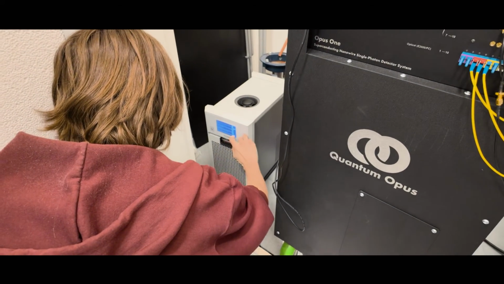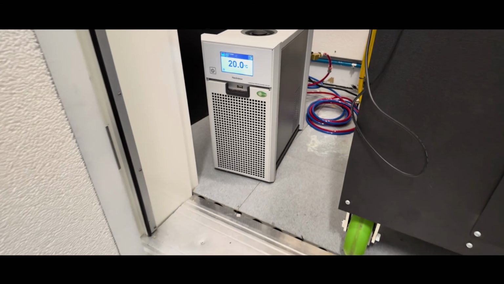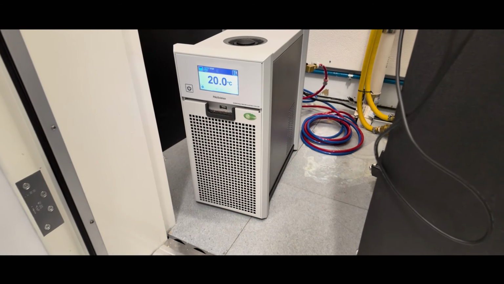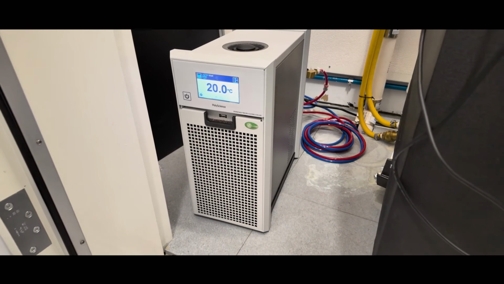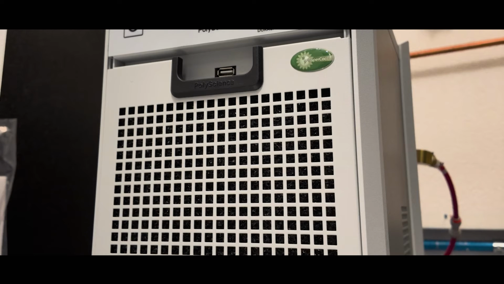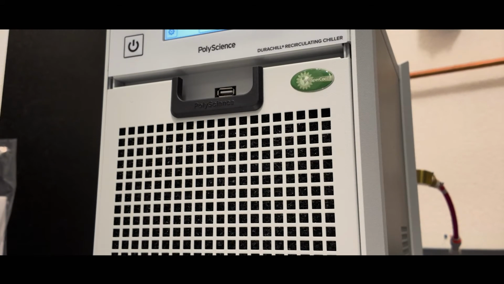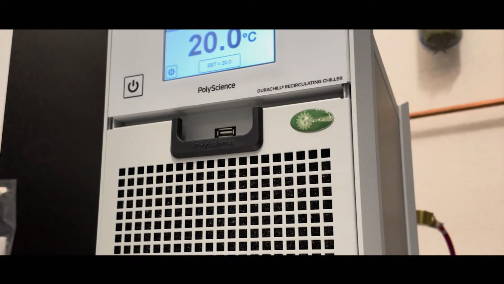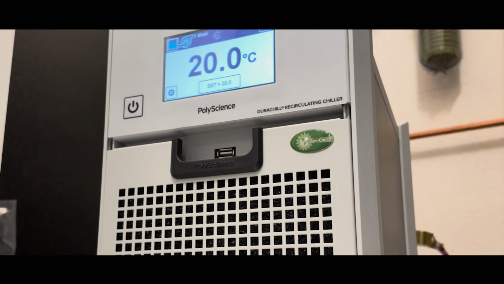20 degrees Celsius. Acoustic vibrations are another source of potential noise for our lasers and for our experiments. So having something small that we can sort of hide in a corner, something quiet so that it's not rattling all around, is very nice. Something with a steady flow of coolant and a stable temperature. Those are the key points that we look for in a chiller. And the PolyScience DuraChill does a great job in both of those regards.